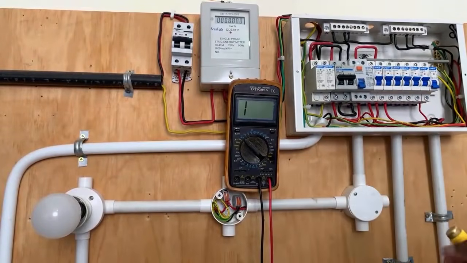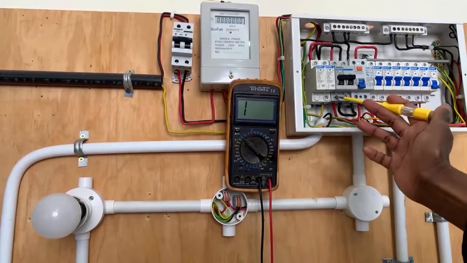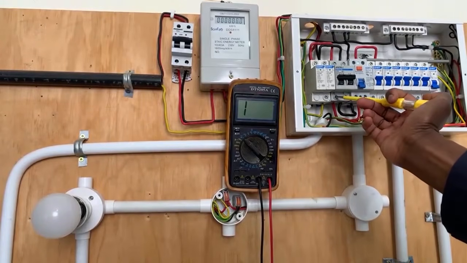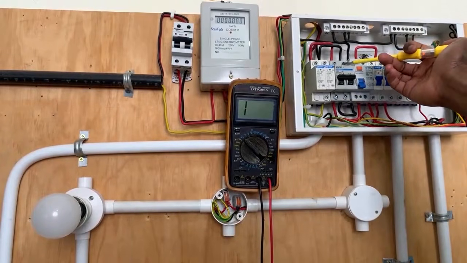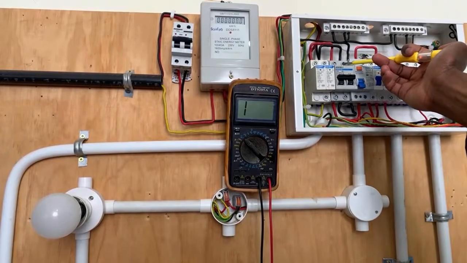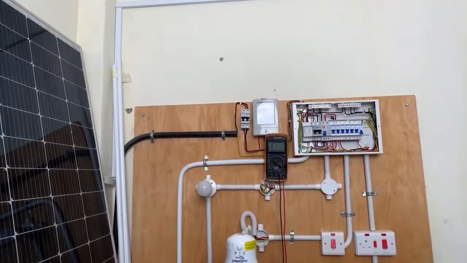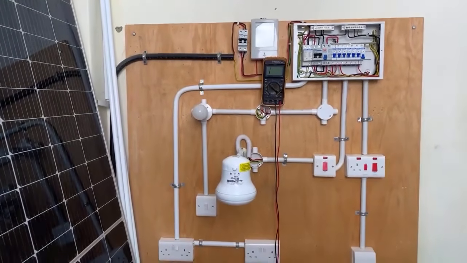If you place a tester on the live or the phase or the line, and the tester is not turning on, but when you place the tester on the neutral, the tester turns on. What could be the problem? Let's address that. What are some of the issues associated with that?